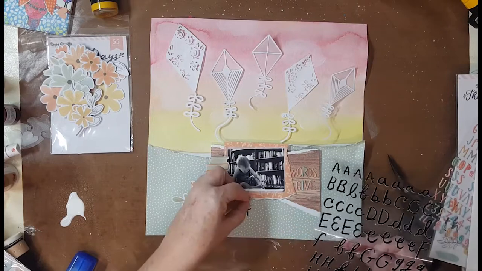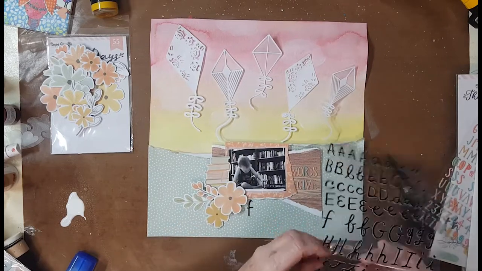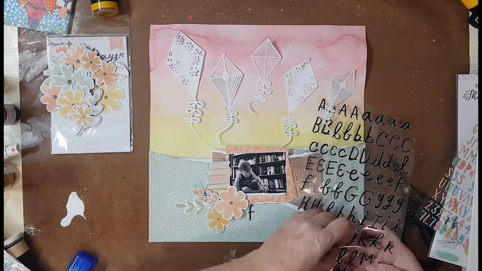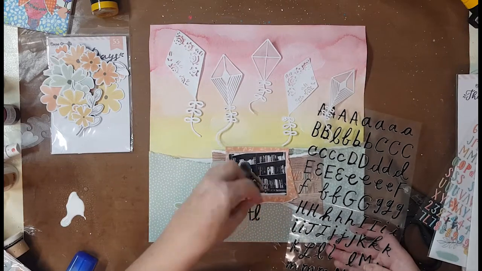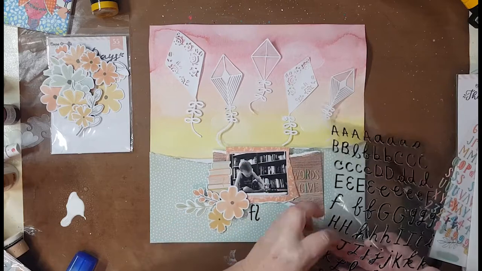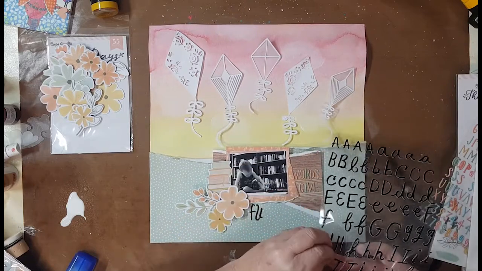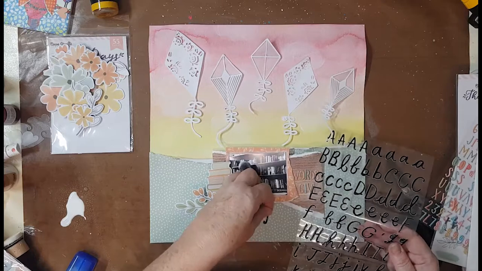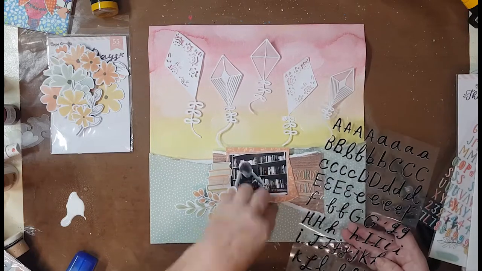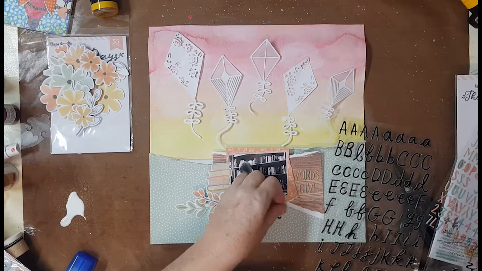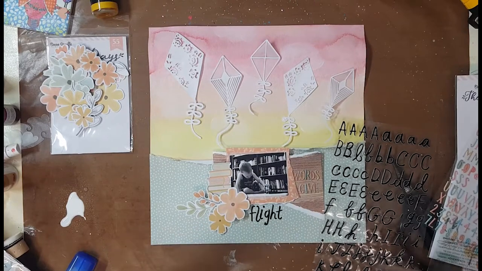So my title is Words Give Flight to Imagination. And that is where my whole idea around the kites came from. So hopefully that all makes sense. And he's still a huge reader, loves English, loves words, which is awesome. Probably helpful that his mother is an English teacher. But yeah, I can't say how cute this is.